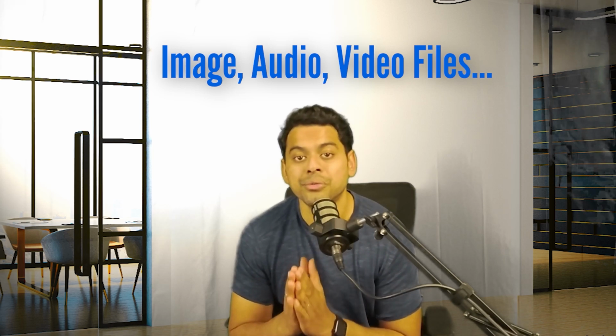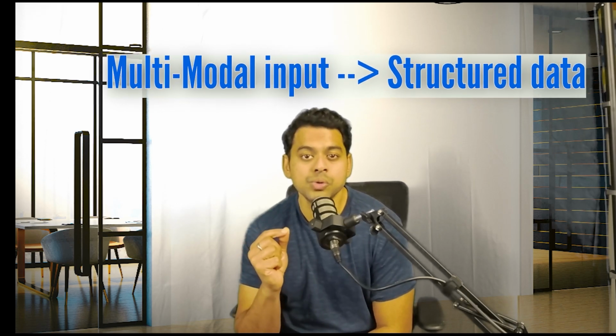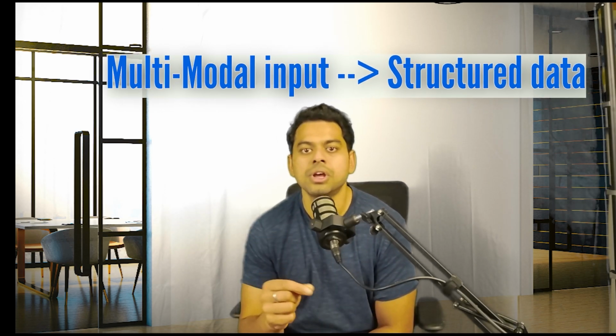You can read and derive insights and convert those insights into a structured data format, which means you can now derive insights from multimodal inputs and convert them into a structured format, which can be consumed by either APIs, traditional databases, or big data frameworks.